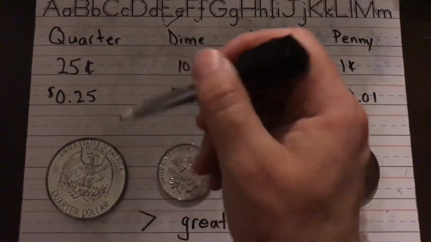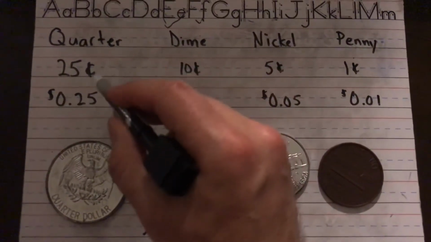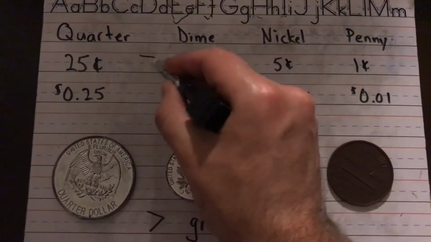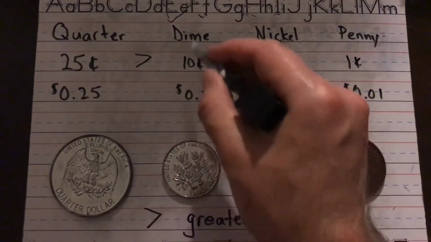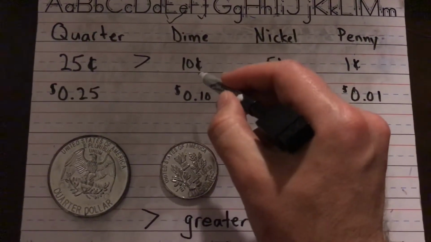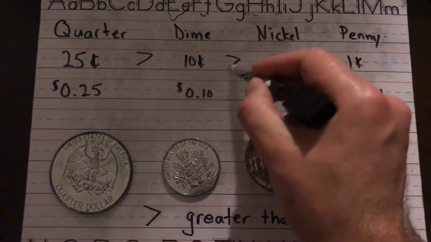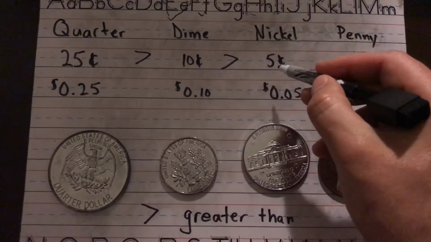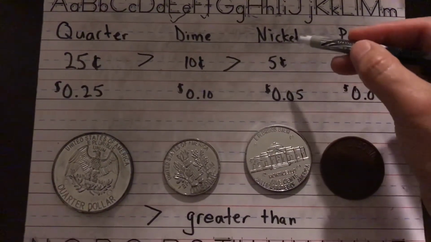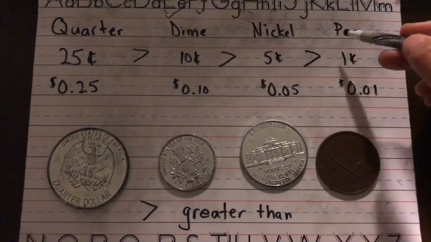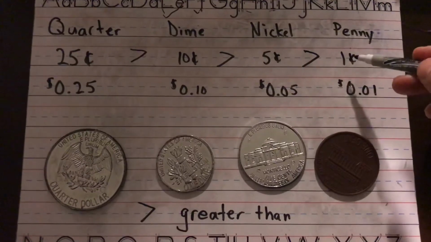Now, I mentioned earlier that I'm only going to use the greater than symbol to compare these, and this is why. Our quarter, our 25-cent value, is greater than our dime and our 10-cent value. Our dime is greater than our nickel and its 5-cent value. And then lastly, our nickel is greater than our penny and its 1 cent.